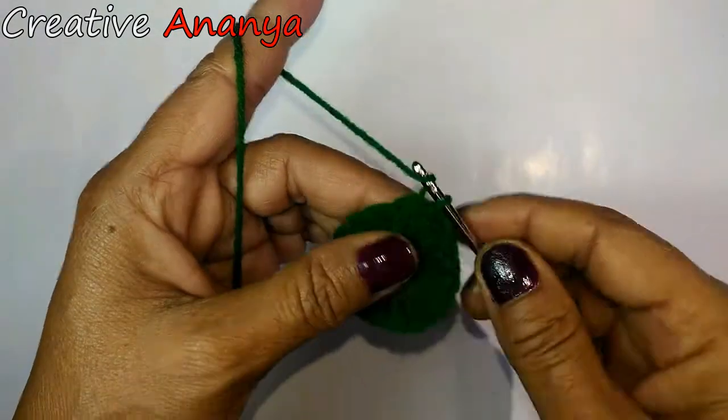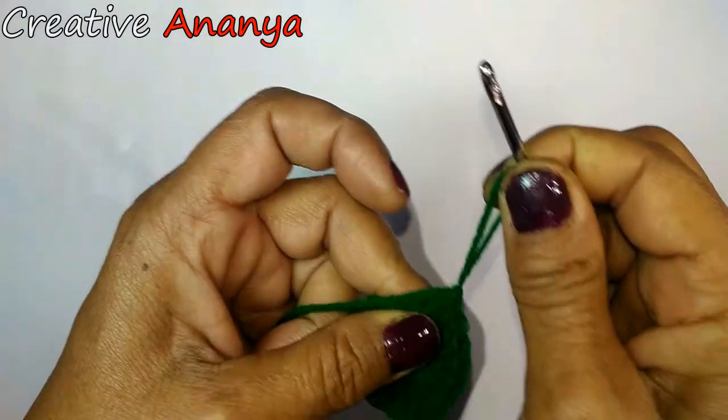Follow the same process till you reach the circular part.